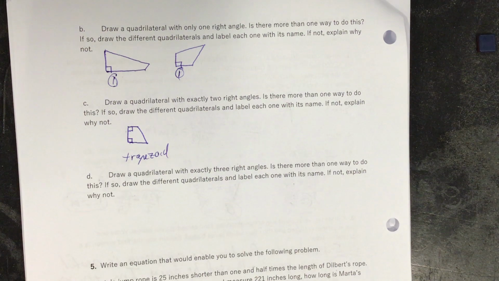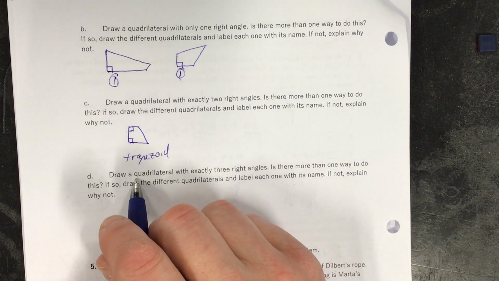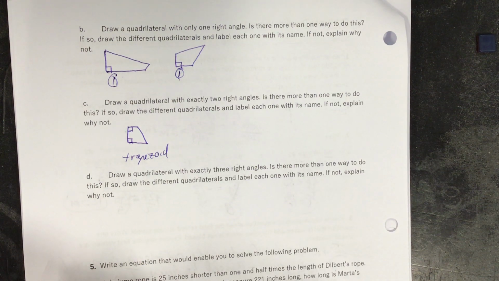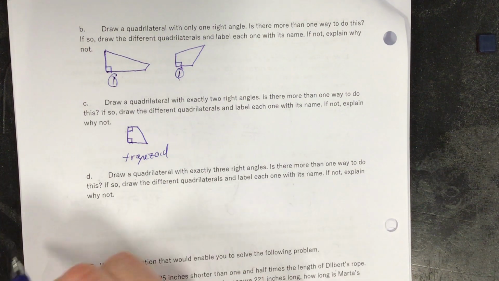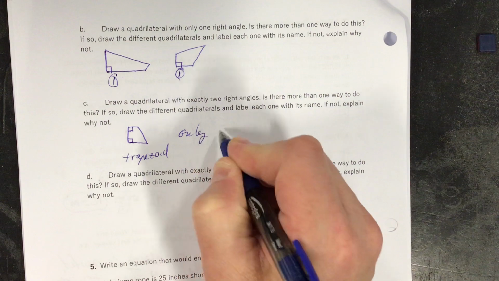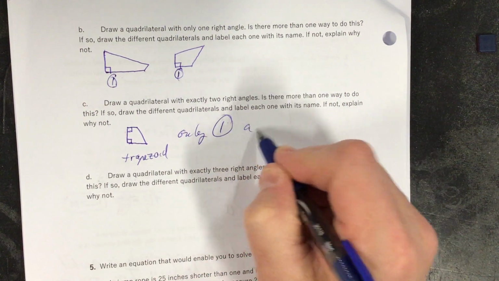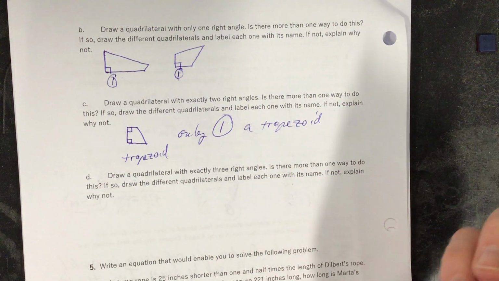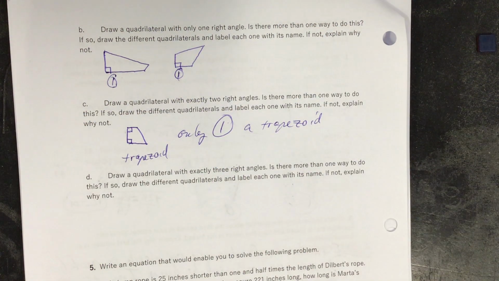That's a trapezoid. About all I can make is trapezoids. Label each one with its name. Here's a trapezoid. If not, explain why not. I think that's it. Only one, a trapezoid. Now, there's different versions of trapezoids, you know. They can be turned, etc., but just a trapezoid.